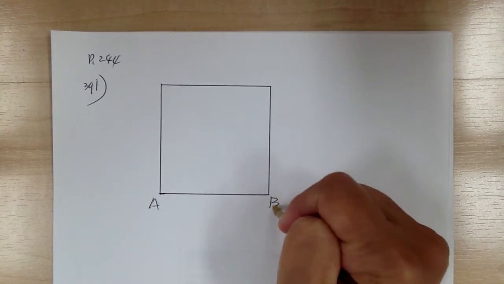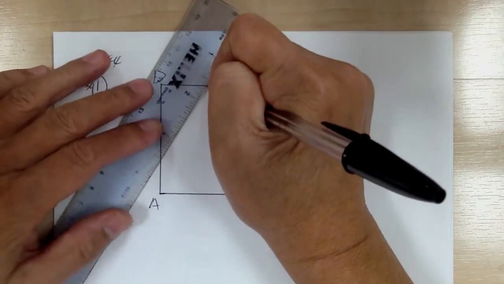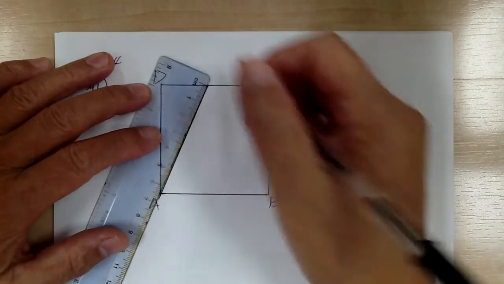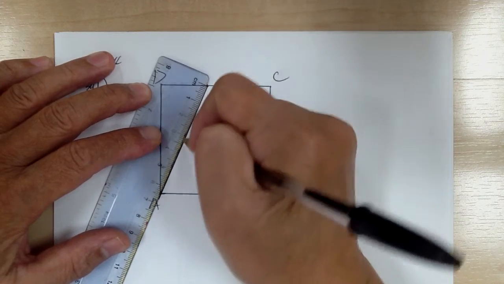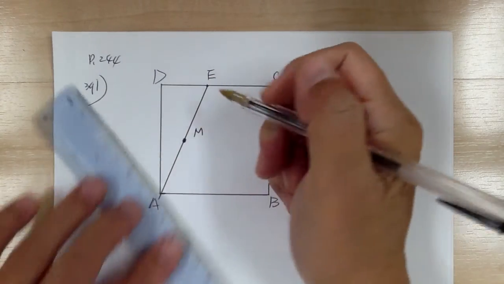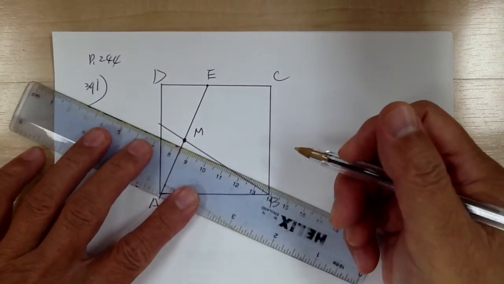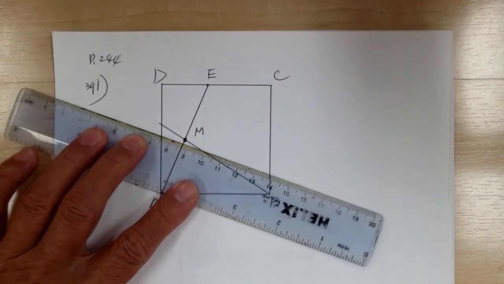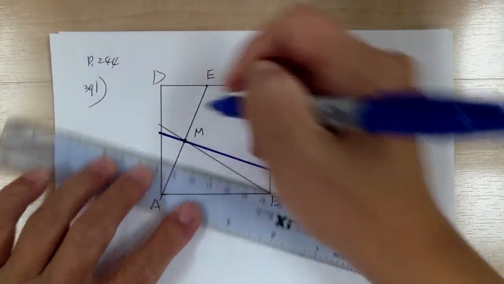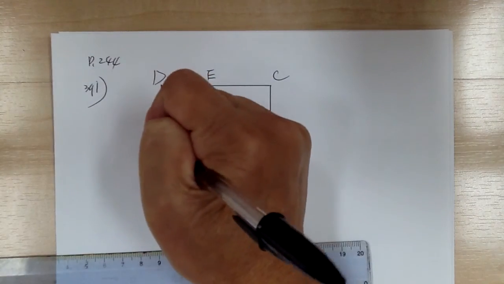You've got A, B, C, D, and you have the midpoint. So this is the E, and this is the M. Okay, and then back up. This is one. I drew it wrong. Okay, it's supposed to be this way. So ignore this line over here. And this is Q, and this is P.